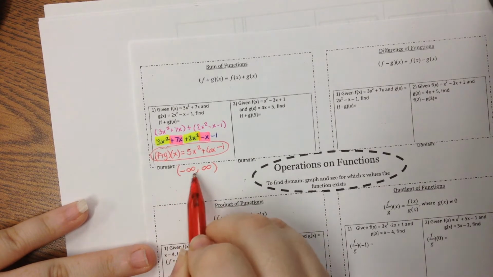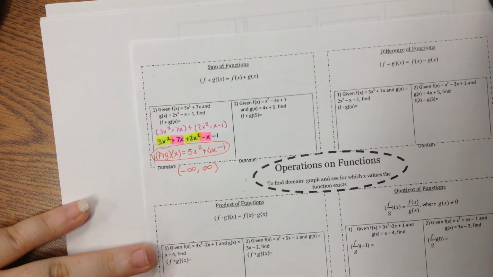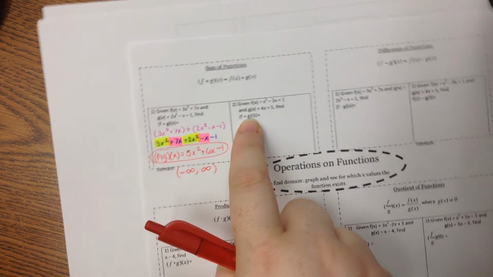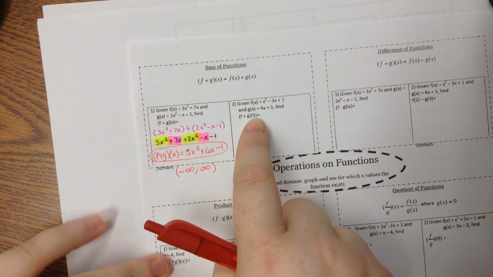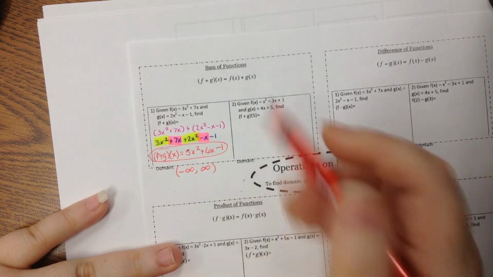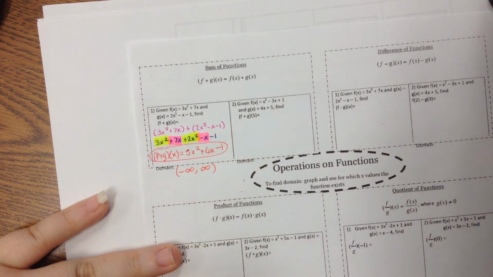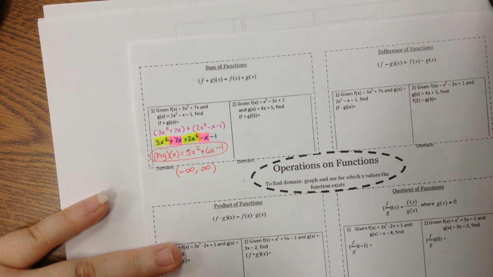So this is negative infinity to positive infinity. Moving on to this one, it's still very similar. It's f plus g, but now it says of 5 instead of x. What that means is that we plug 5 into our f of x and 5 into our g of x. This does not mean that we are multiplying by 5.